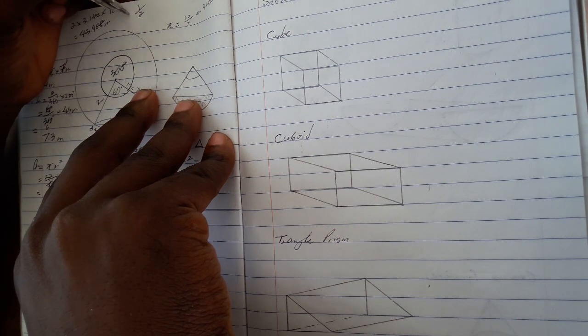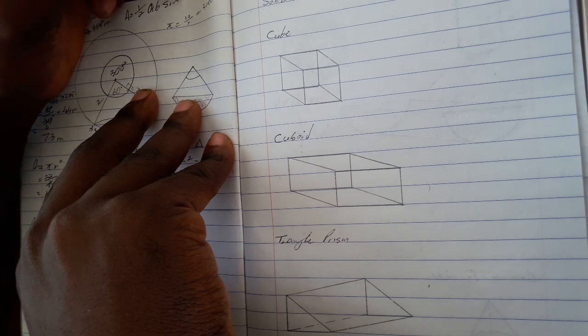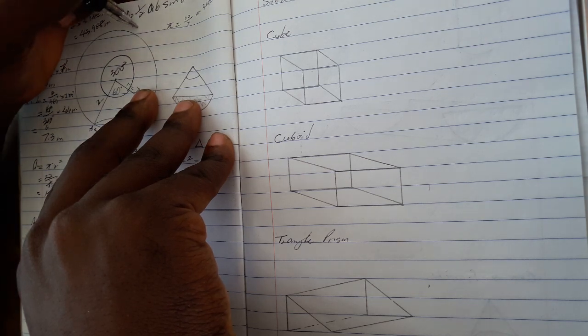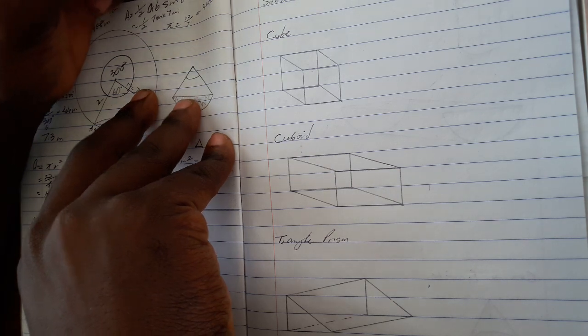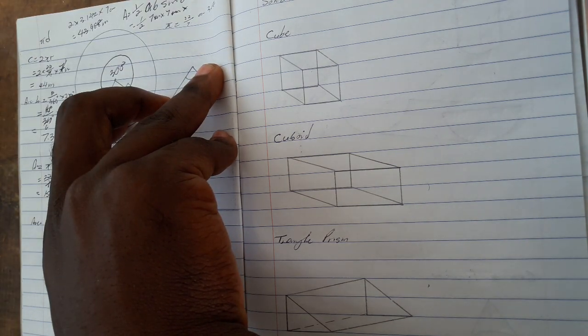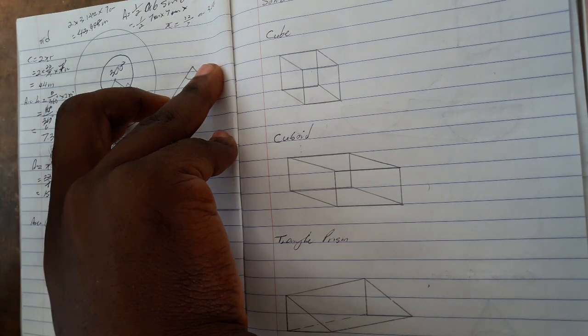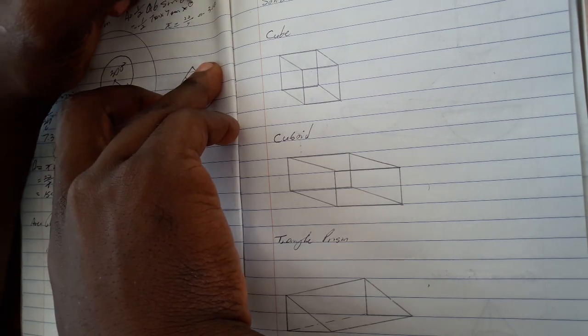The area of a triangle is half ab sine theta. So half of 7 centimeters times 7 meters times sine 60, which is 0.866.